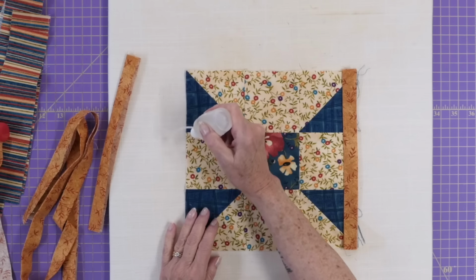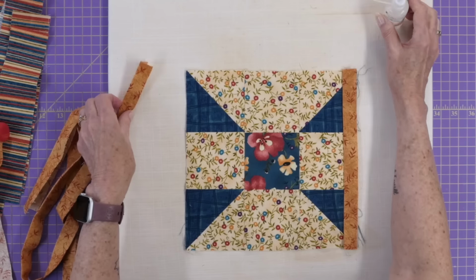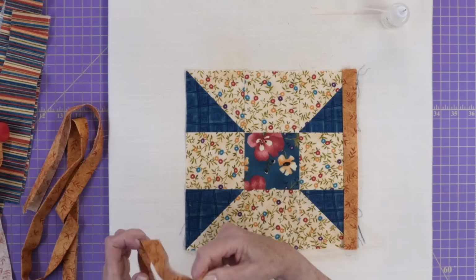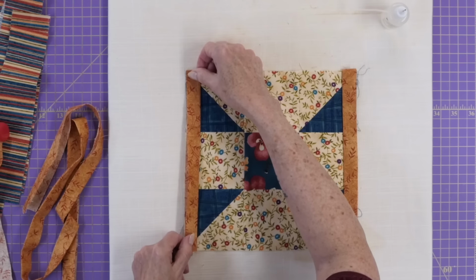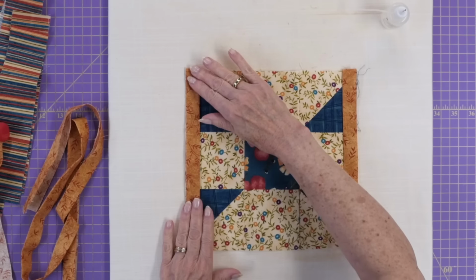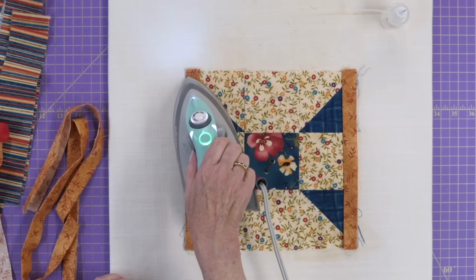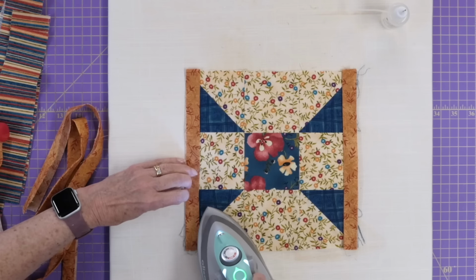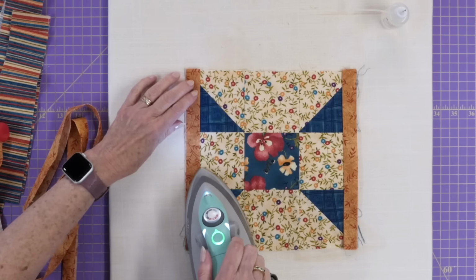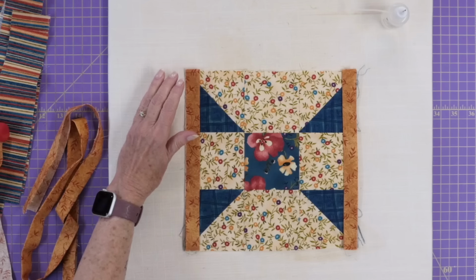You want to make sure you're matching up your raw edges, okay? Sometimes it's tempting to put the finished edge on. It doesn't work well that way, okay? So make sure you're matching the raw edge of the flange to the raw edge of your block, okay? And we're going to press that down as well to keep it in place. Okay, if they're not perfectly folded over, don't worry about it. It'll be just fine. If you're off by a little tiny bit, no one will notice.